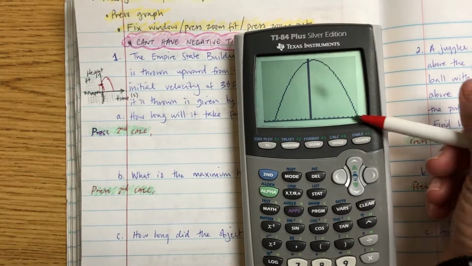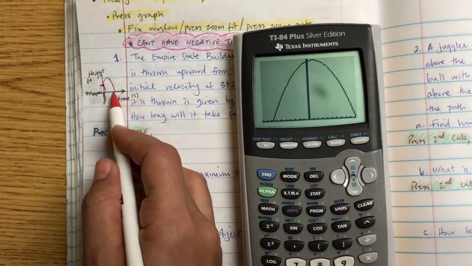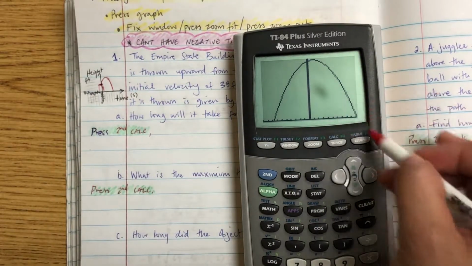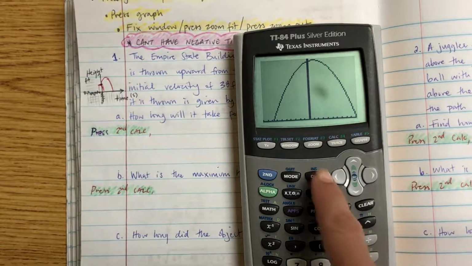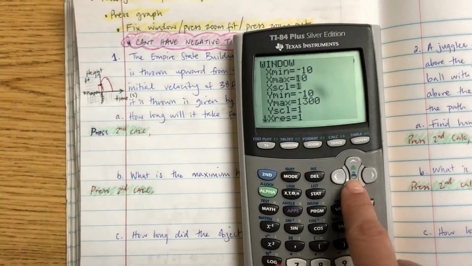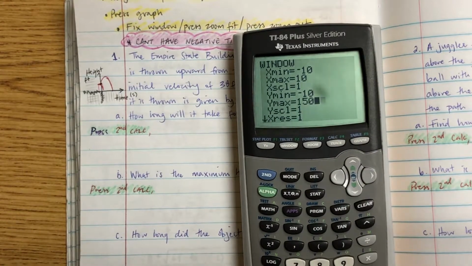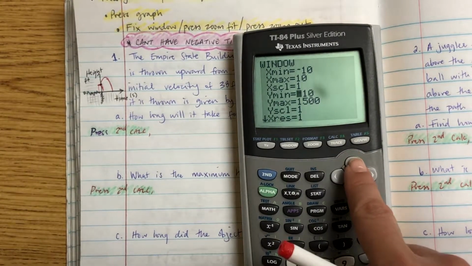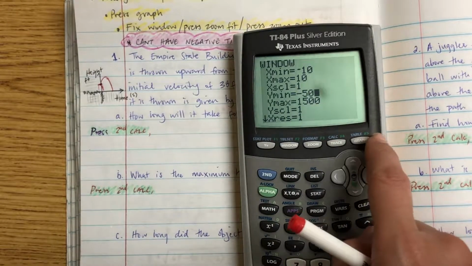Okay, now I'm going to make my x a little bit bigger because I need to see the whole thing. I need to see where it goes right here. So I'm going to make my x value a little bit longer, and my y a little bit more. Window, go to y, which needs to be longer, so let me make the maximum 1,500, and my minimum a little lower, so let me say -50.